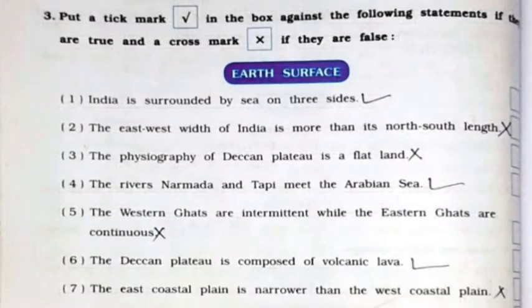Now we'll continue with question number 3, that is true or false. Firstly, true or false for Earth's surface. First one, India is surrounded by the sea on 3 sides. It is true. Second, the east-west width of India is more than its north-south length. It is false. Third, the physiography of Deccan Plateau is a flat land.